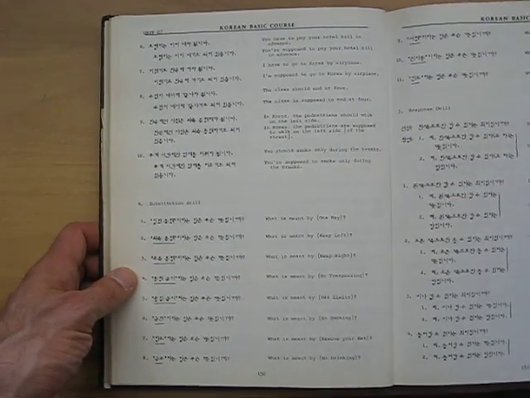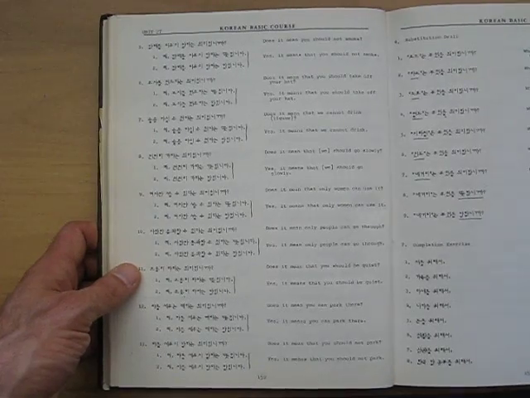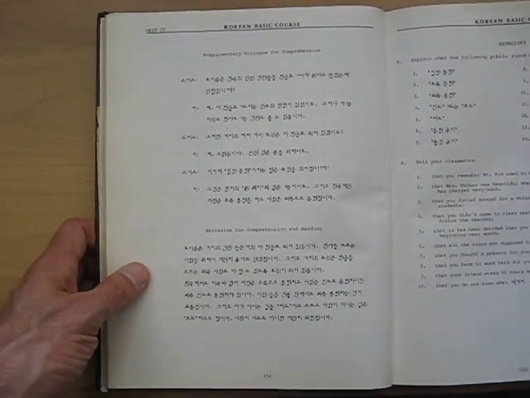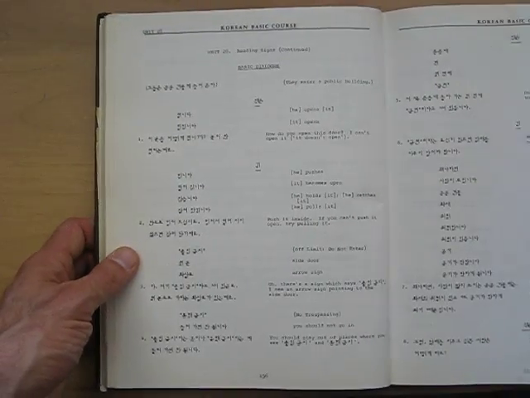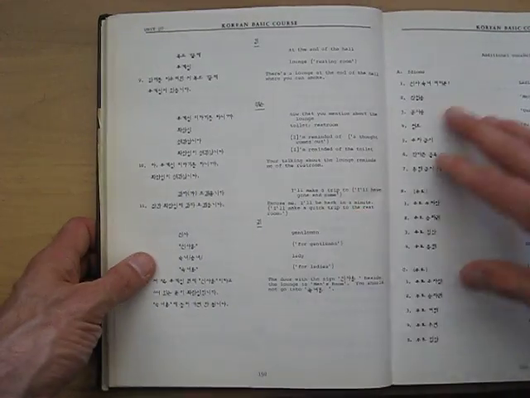So you see how these drills work. You see how absolutely thorough they are, how thoroughgoing, and frankly speaking, how deadly boring they are.